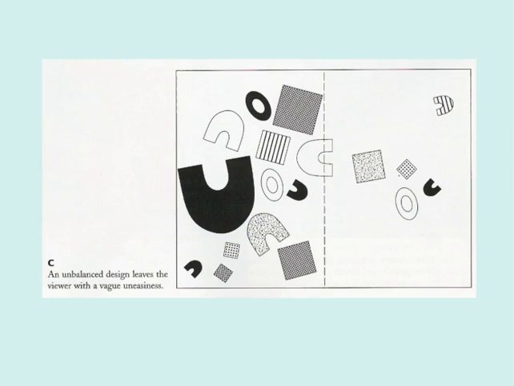Now, from a design point of view, you may do this because you want to place text in those open areas on the right. You may want to do it to create a sense of breaking up. This looks almost like it's the remnants of a larger object that is breaking up. So there are reasons to use this, but you always want to be very deliberate about why you're using something like imbalance.